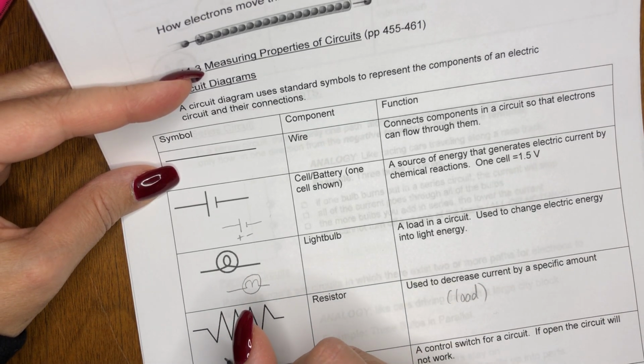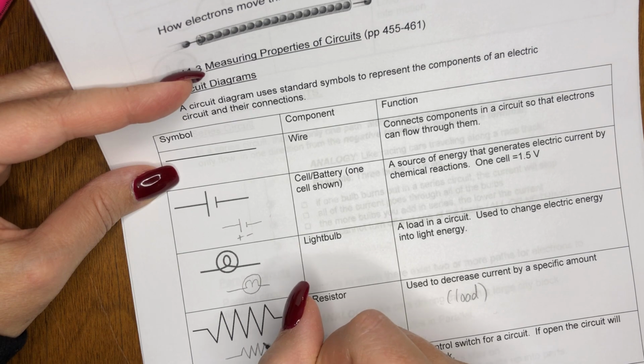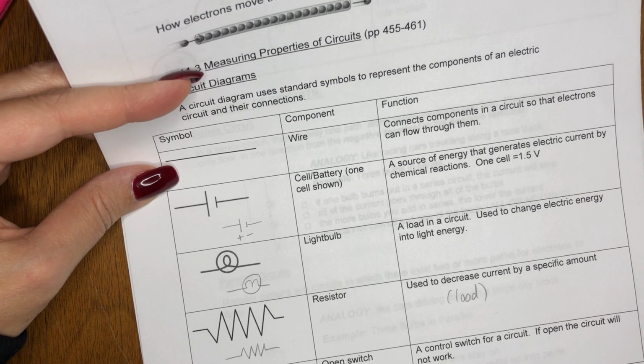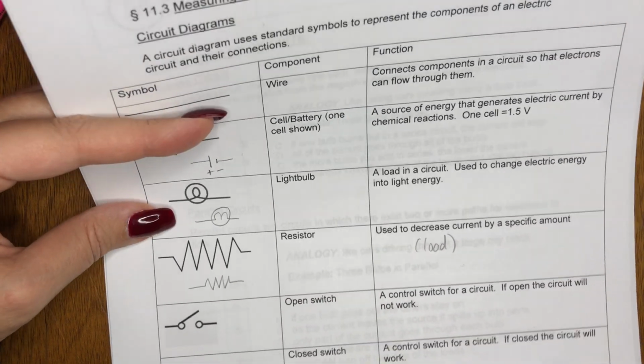To draw this, it doesn't have to be this exact many lines. I'm going to do it like this, look. Okay? That's completely fine. Doesn't have to be perfect. As long as I get the idea that it's a resistor, that's fine.